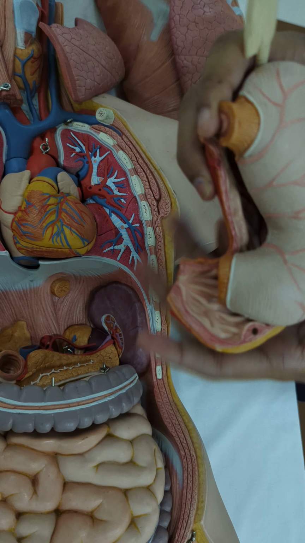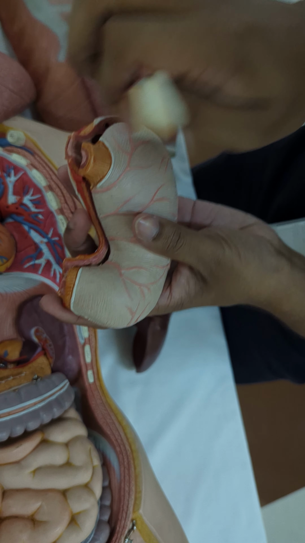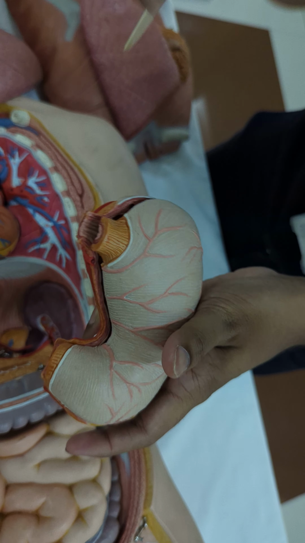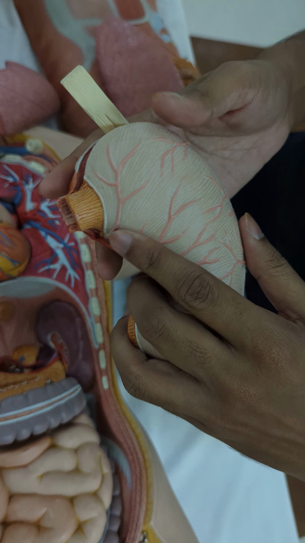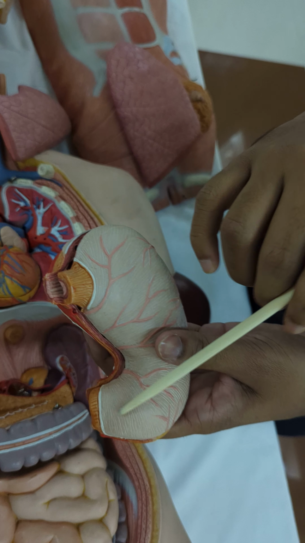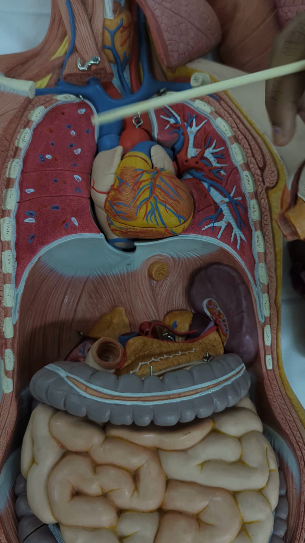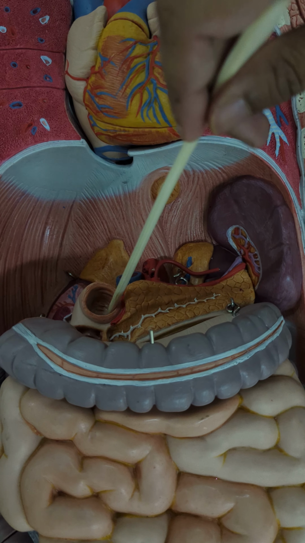And this structure is called the incisura angularis, the angular notch. The stomach is divided into cardiac, fundus, body, and pylorus. The pylorus opens into the duodenum, like this. Here is the opening of the duodenum.